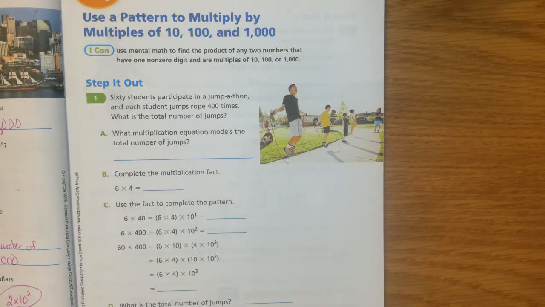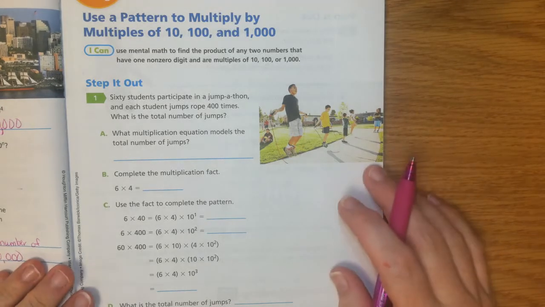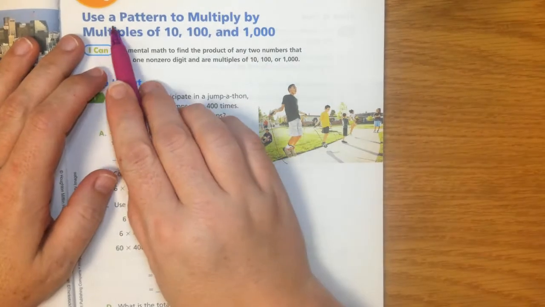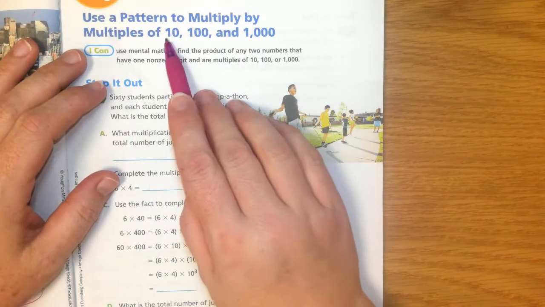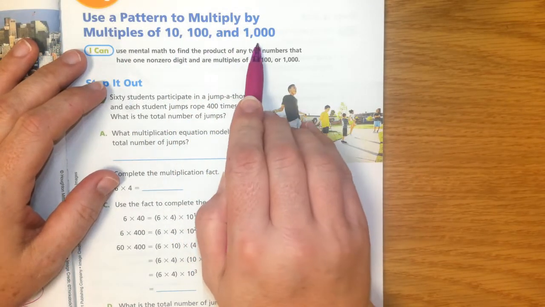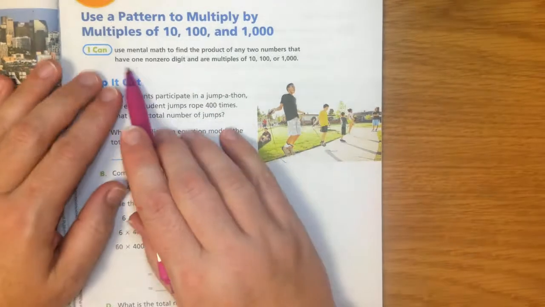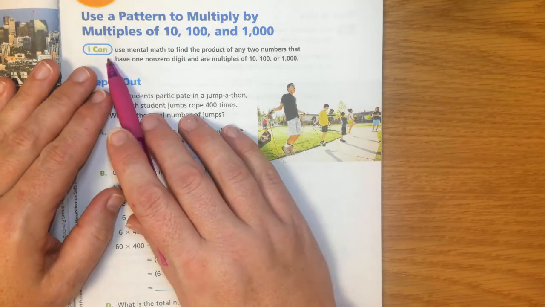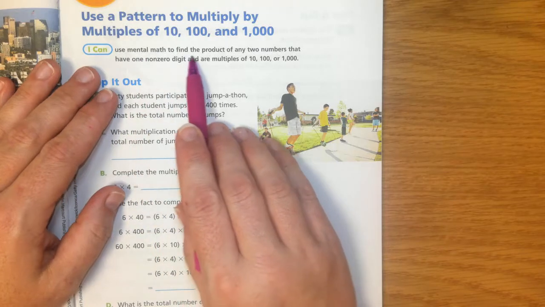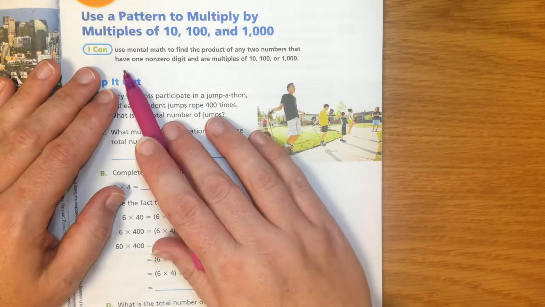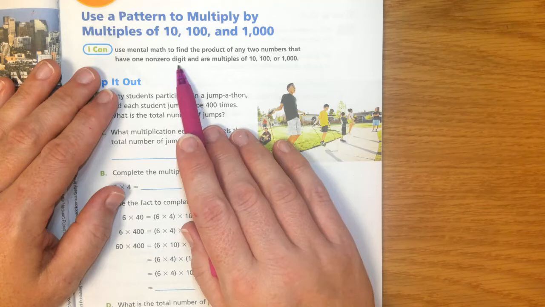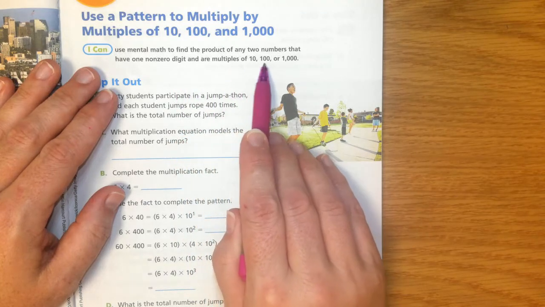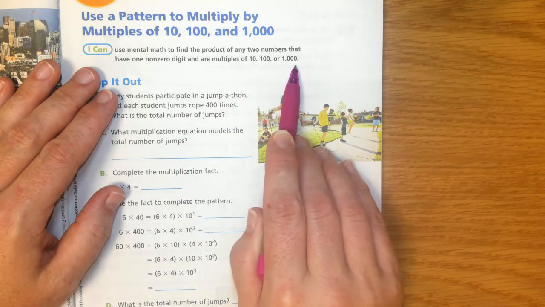Alrighty, so I am back with lesson 3 for my 5th graders, and we are going to be using a pattern to multiply by multiples of 10, 100, and 1000. After you're done with this lesson, you should be able to use mental math to find the product of any two numbers that have one non-zero digit and are multiples of 10, 100, or 1000.